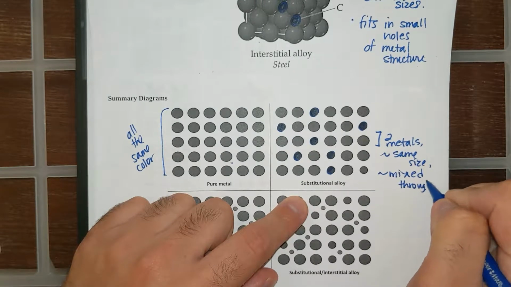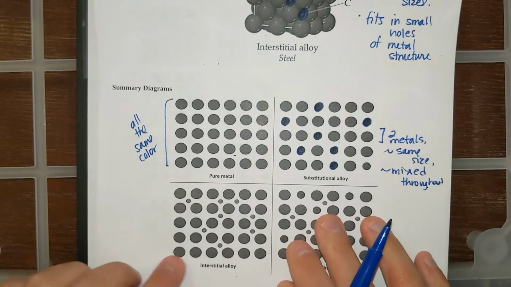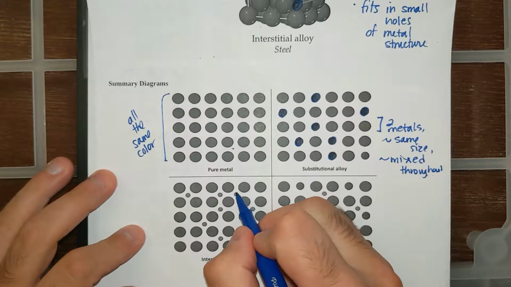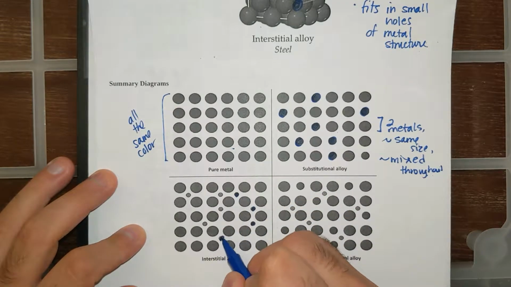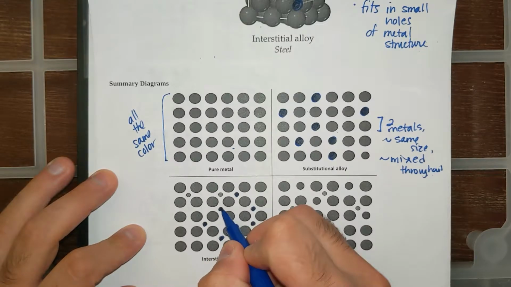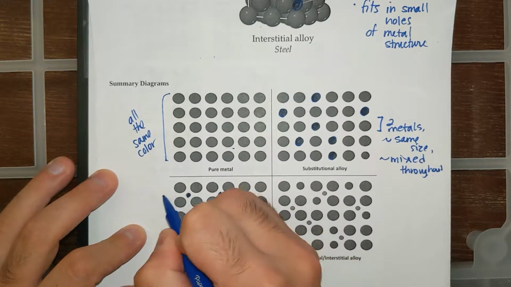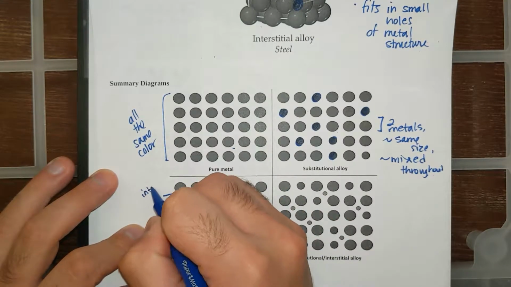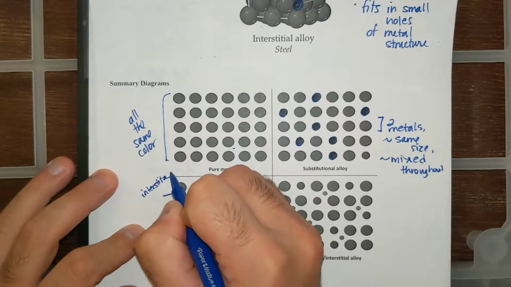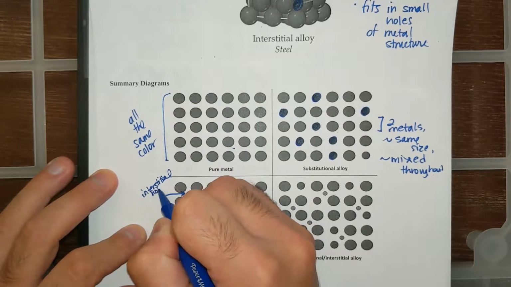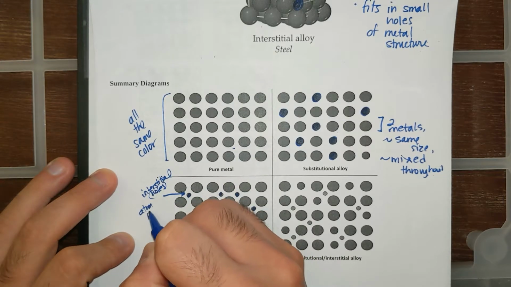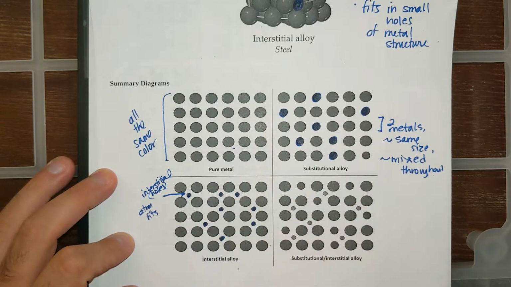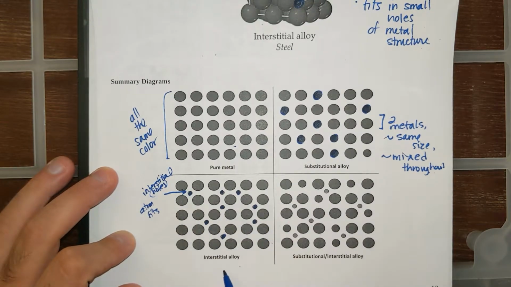Then we have interstitial, which is in this bottom left. Look at the interstitial. You could clearly see that I have small atoms that fit in between the holes of this metal. So there are interstitial holes, and an atom fits within the metallic structure. This is known as an interstitial alloy.